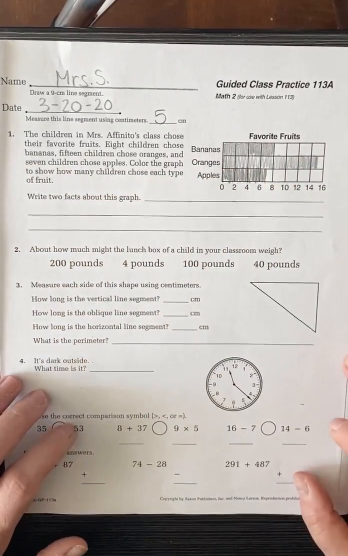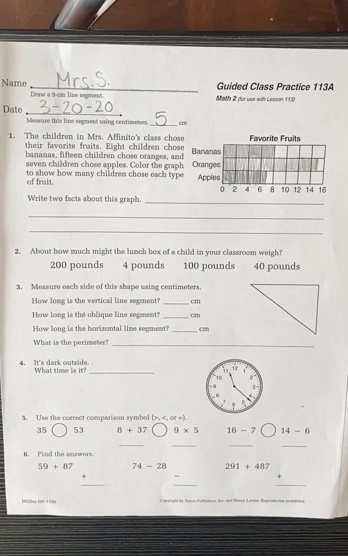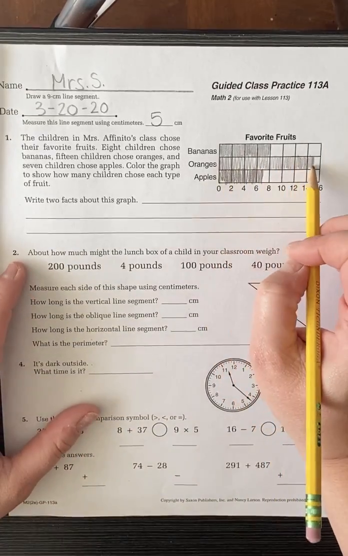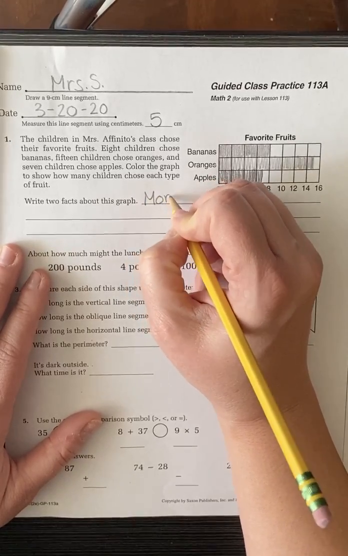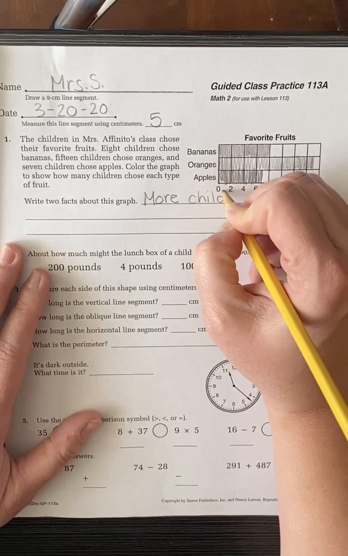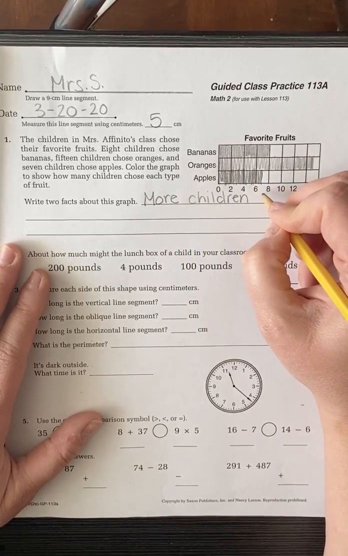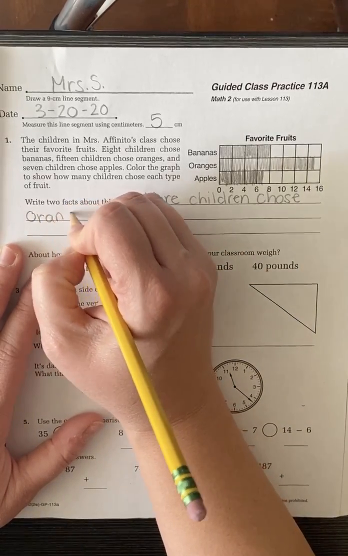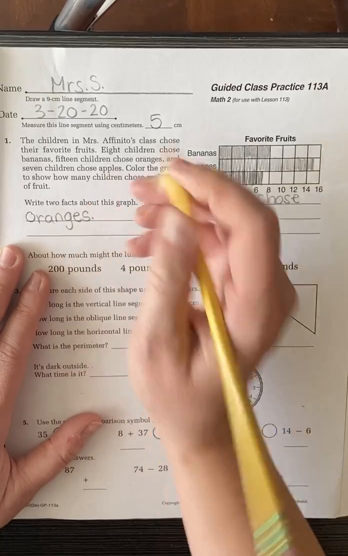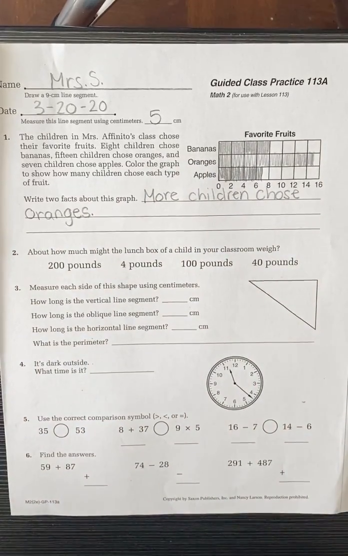So now it says write 2 facts about this graph. So, what can I deduce from looking at this graph? Would you agree with me that more children liked oranges than any other fruit? Yeah, because look at my oranges. I have so many children. So that would be a sentence about this graph. More children liked, or we should say chose, oranges. Period.